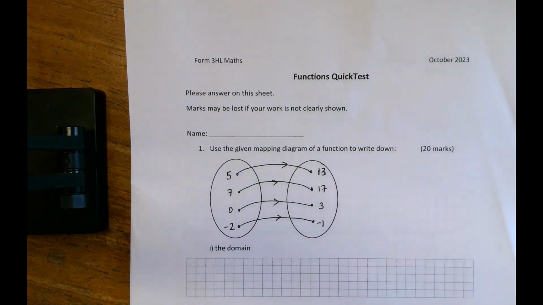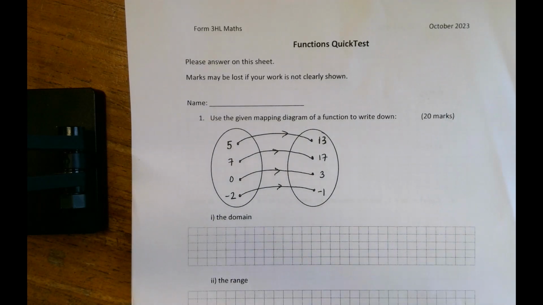This is a functions video. It will be suitable for junior cert higher level and also for leaving cert ordinary level. It's just a quick test to go through some of the notation and some of the ways that we use functions before we get on to graphing functions. This particular one is a test for my third years.